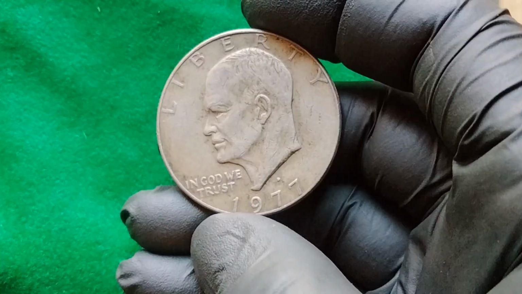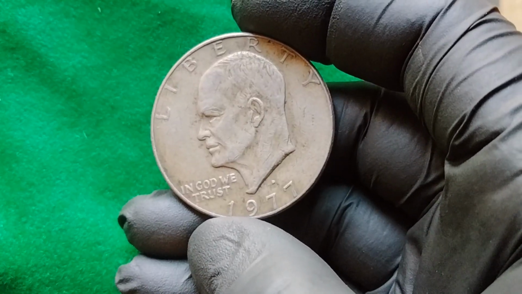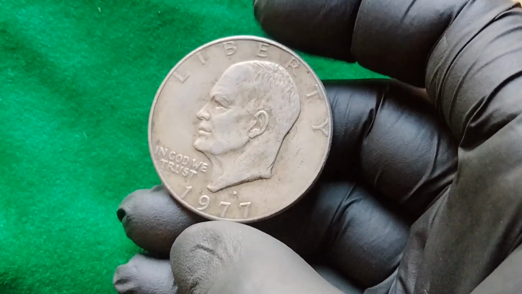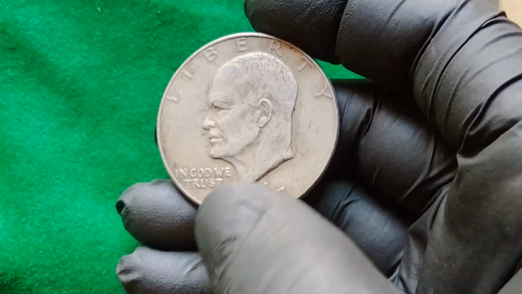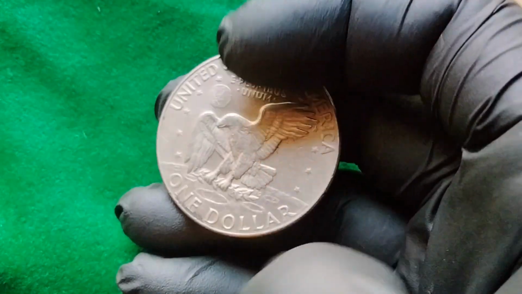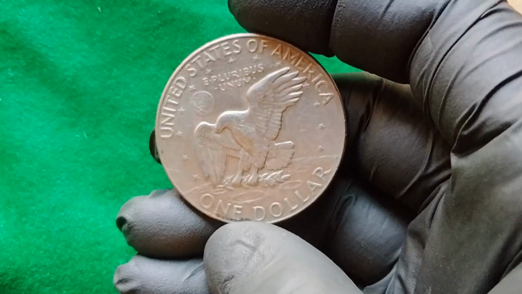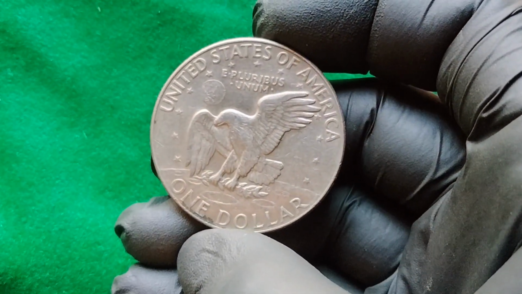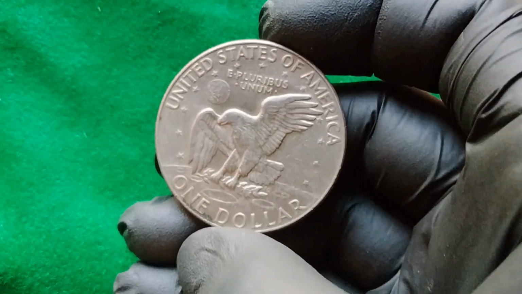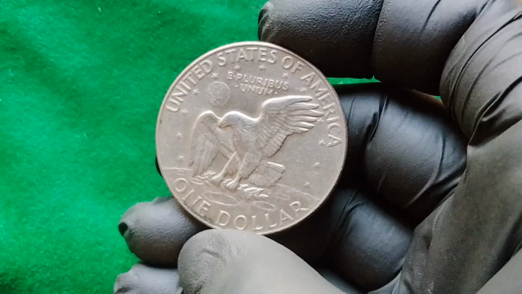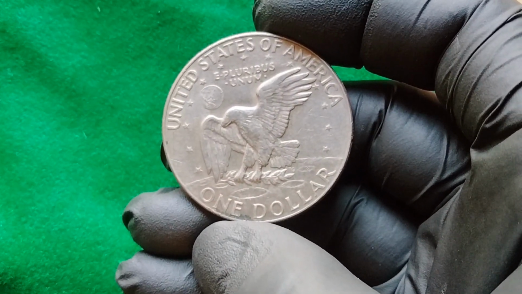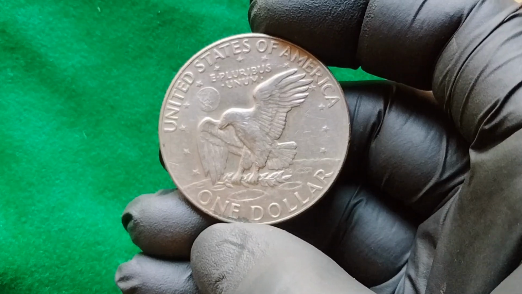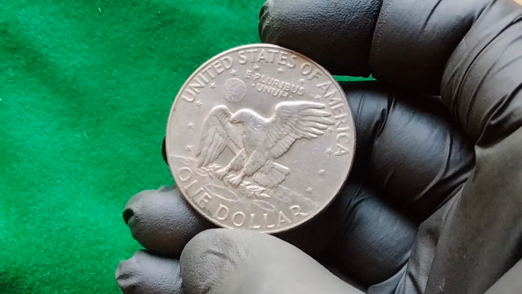This coin was minted in 1977 with the D Mint mark, which indicates that it was struck at the Denver Mint in Colorado. The Eisenhower Dollar series was issued from 1971 to 1978 and was created to honor Dwight D. Eisenhower, the 34th President of the United States, and a respected 5-star general who served as Supreme Commander of the Allied forces in Europe during World War II.